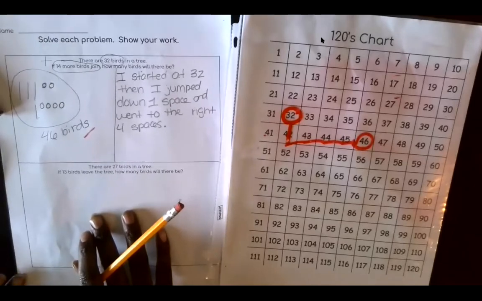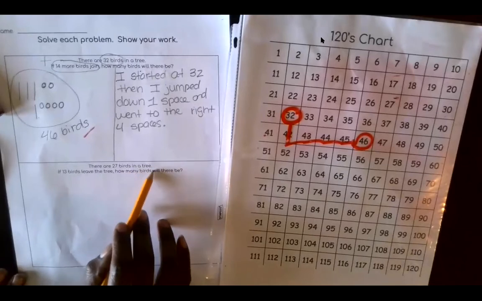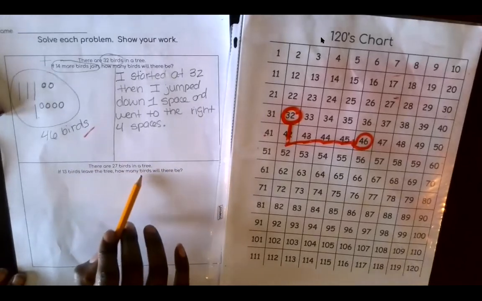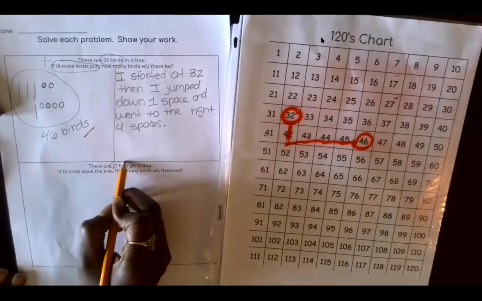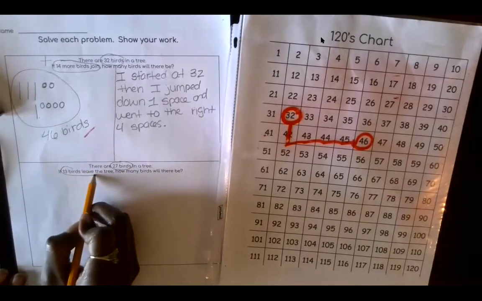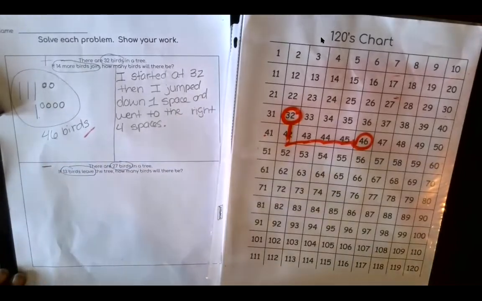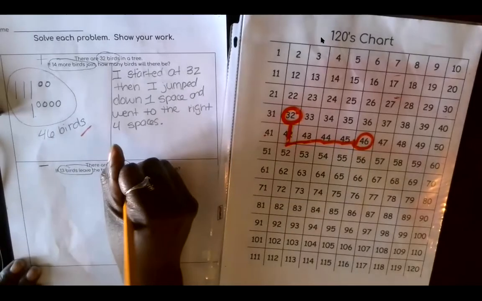Okay, let's try this one. There are 27 birds in a tree. If 13 birds leave the tree, how many birds will there be? 27 birds, important. 13 birds leave. That's important. That tells me minus. If 13 birds leave the tree. Let me draw my line down the middle.